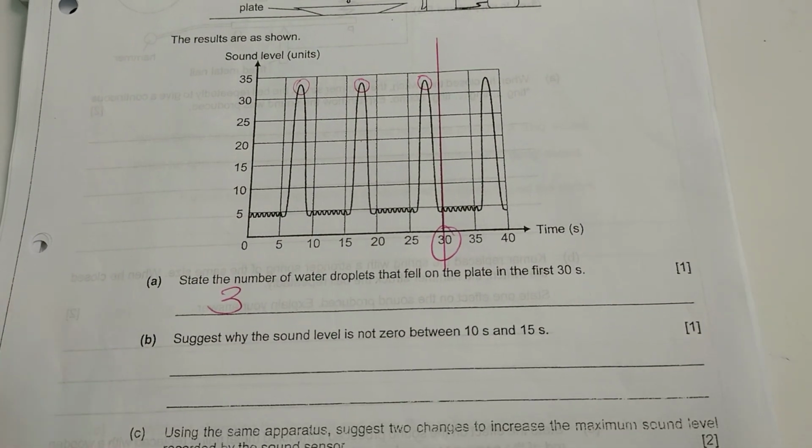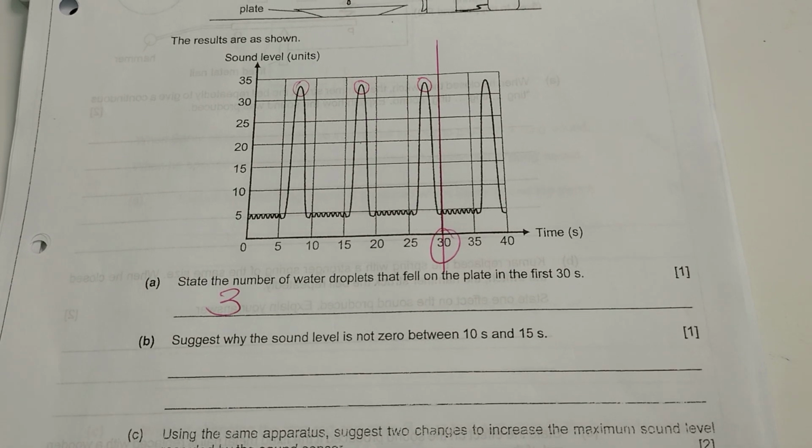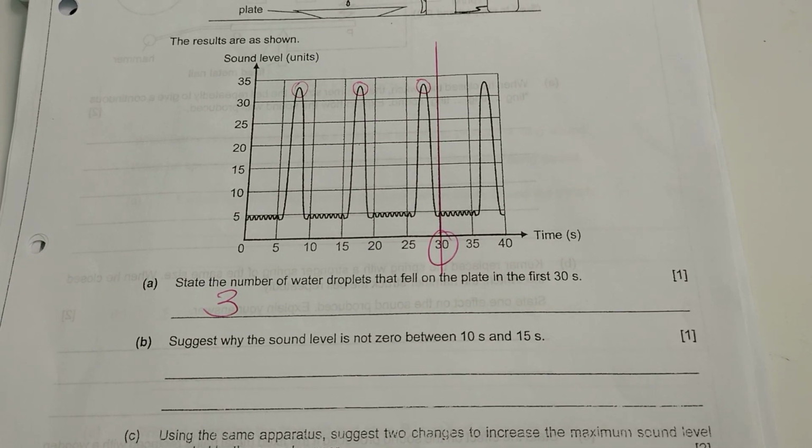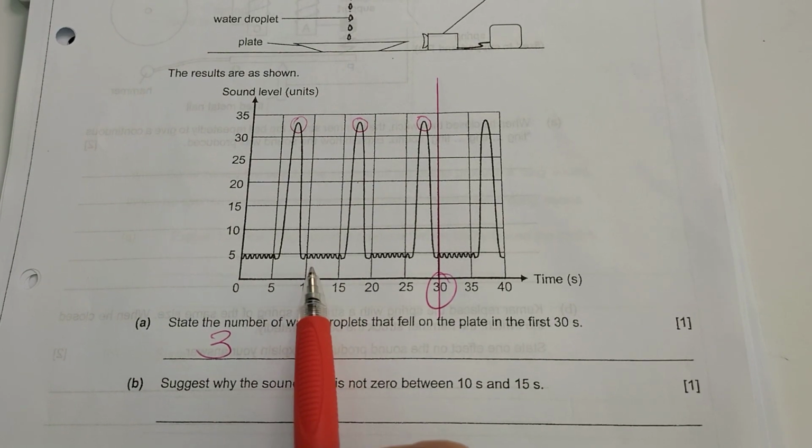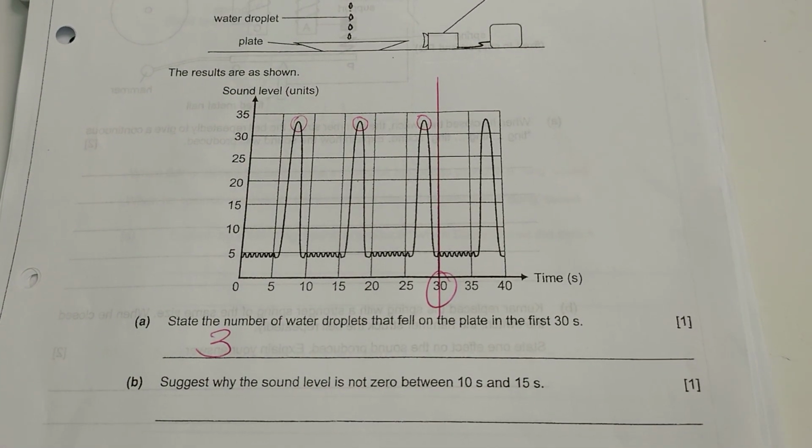Now, why is the sound level not 0 between 10 seconds and 15 seconds? Between 10 and 15, there was nothing hitting the plate. But why was there still sound? Even in the quietest of the night, you still hear some sound. I mean, the buzzing of your lamp, or the turning of your fan, or the air conditioning unit, or a dog barking in the neighborhood, or a cat meowing somewhere. You always hear some sounds.